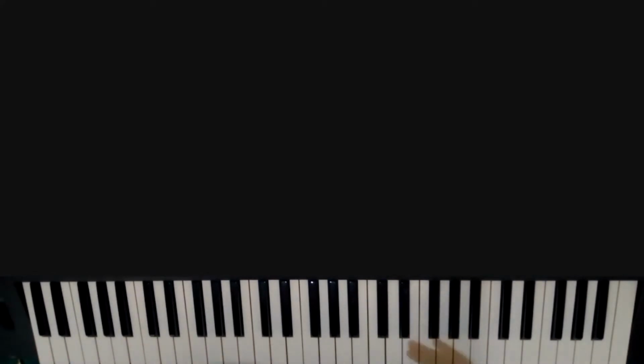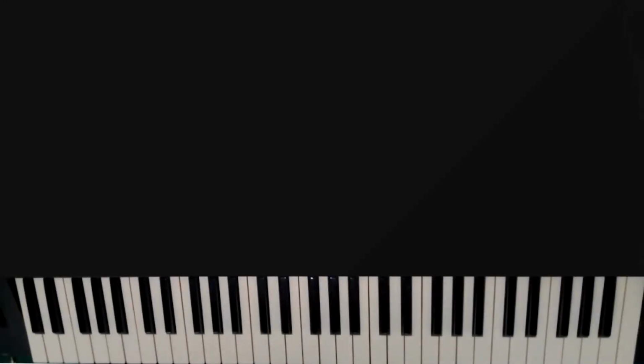So the number system is just the major scale that you're playing. So we just call them out in numbers. So 1, 2, 3, 4, 5, 6, 7, 1. So 1, 2, 3, 4, 5, 6, 7.